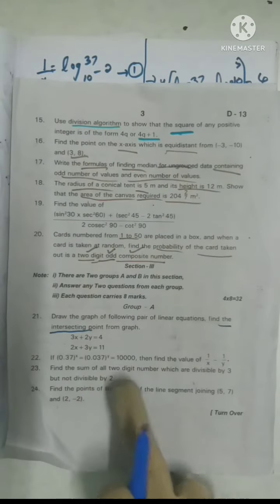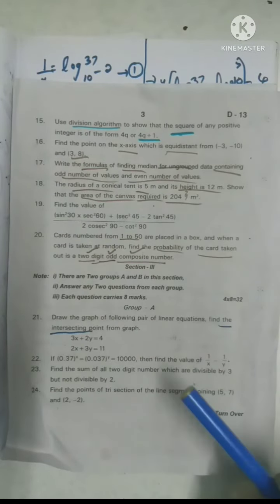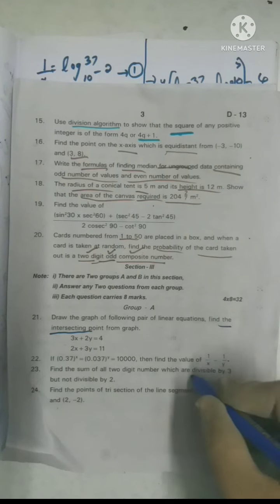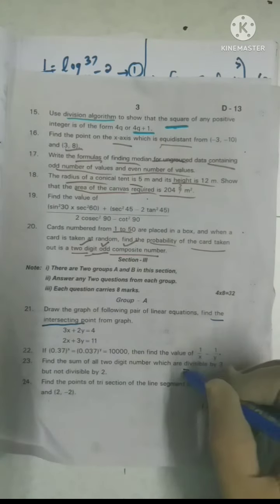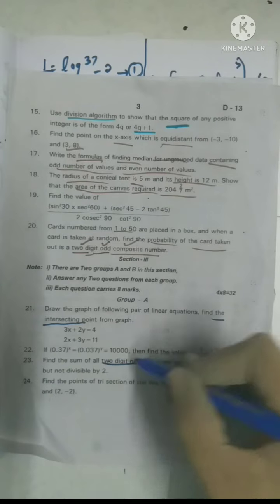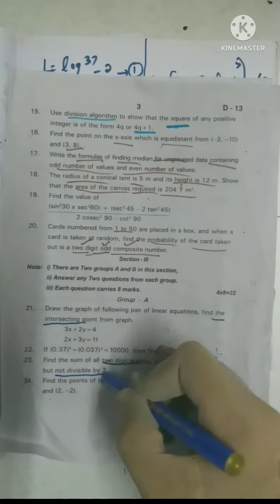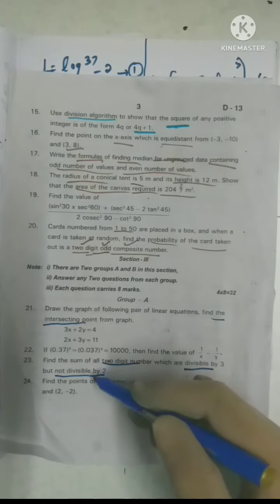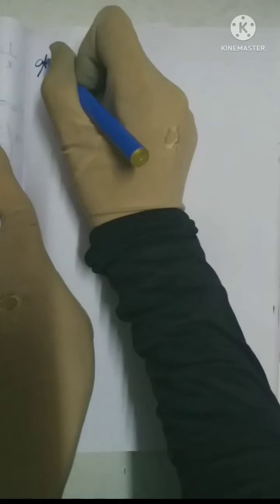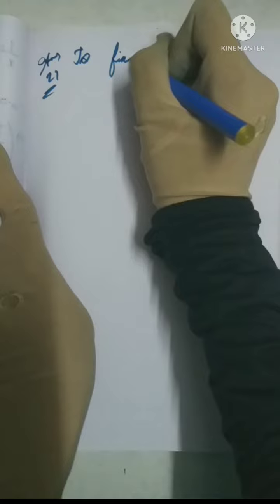Now see the 23rd question. Find the sum of all 2-digit numbers which are divisible by 3 and not divisible by 2. The numbers should be 2-digit first of all. They should be divisible by 3, that is, they should have 3 as a factor, and they should not be divisible by 2. Answer 27.